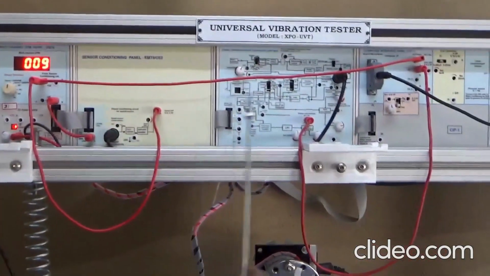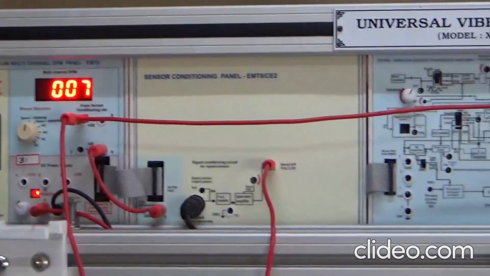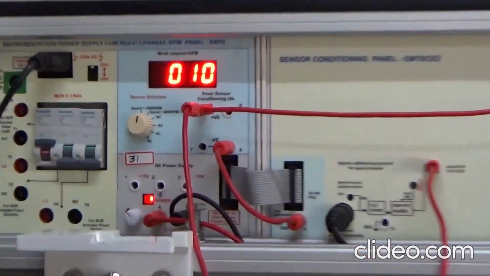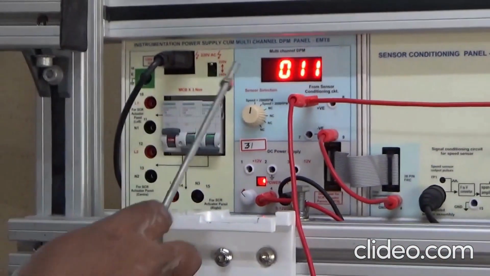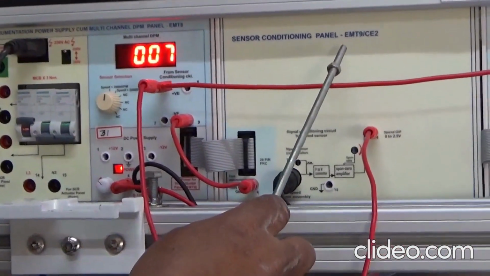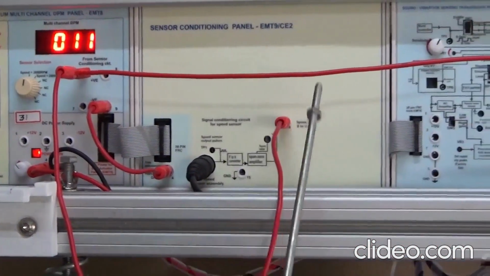So, this is the second part of the universal vibration tester experiment. Earlier I have already mentioned, one by one, the panels used in this first row. We have an EMT8 power supply panel. The second one is a sensor conditioning panel. This is used for speed.